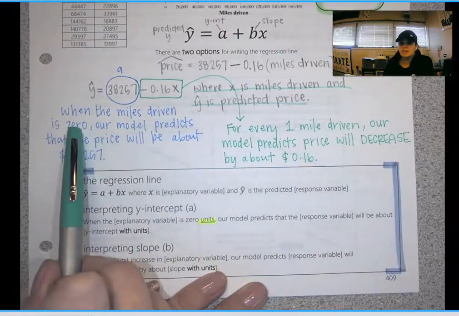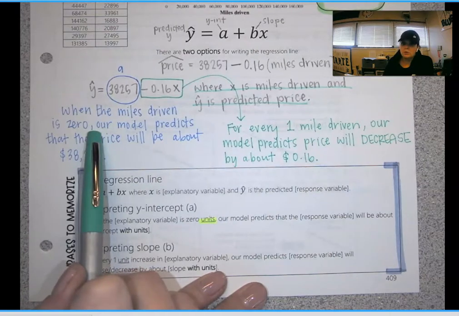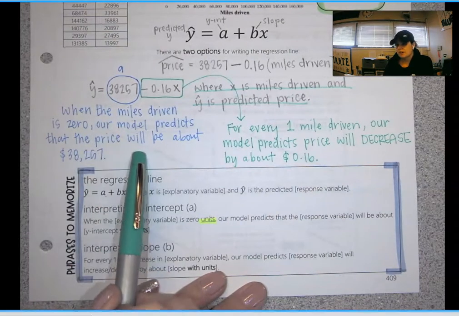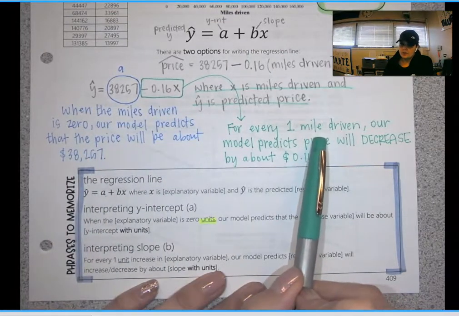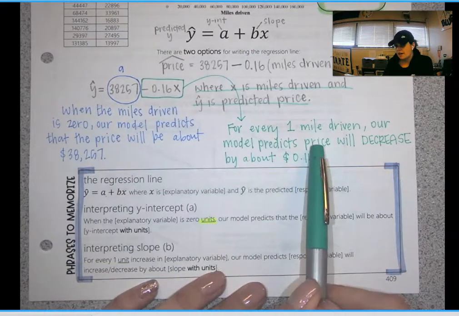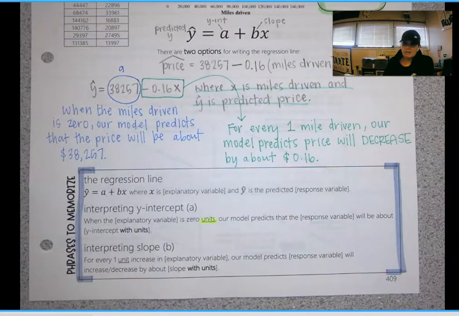So in this case, you need to make it clear that this means when the explanatory variable is 0, the response variable is, and then your y-intercept. And this needs to show that you know for every increase in x what y is doing. So you have one problem in this little quiz lesson down below where you are going to fill in the blanks for interpreting slope and y-intercept. So this one ended up being a shorter video. That's good.